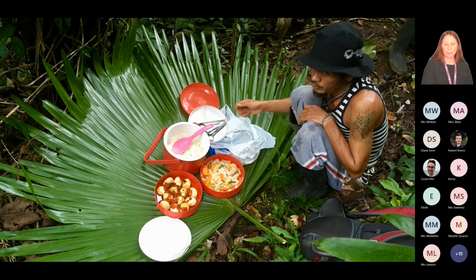And we're just going to watch a short video as Hannah and some of the team travel by foot and by boat. So when you're watching this, it's very short. What can you see and what can you hear? And what do you think it feels like in the rainforest?